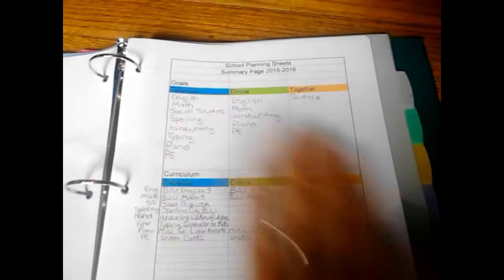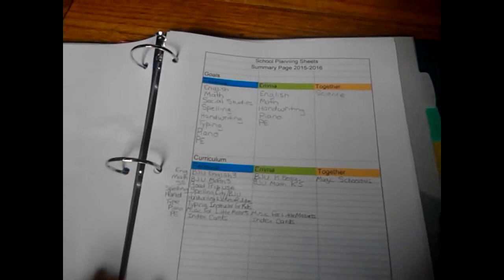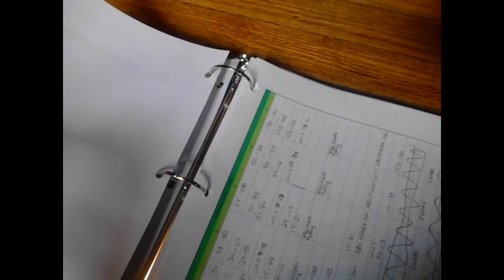I really like to have everything written out so I can see it. So the next page that I made, and by the way, another note, this was not my own idea with this whole year planning system.